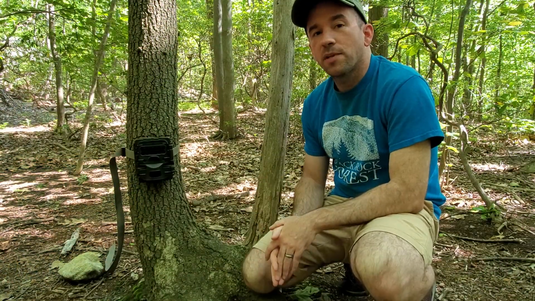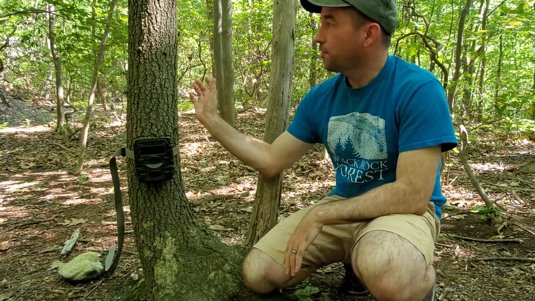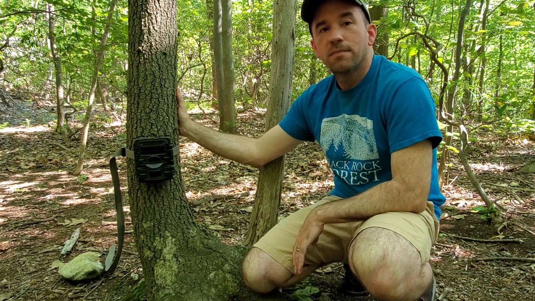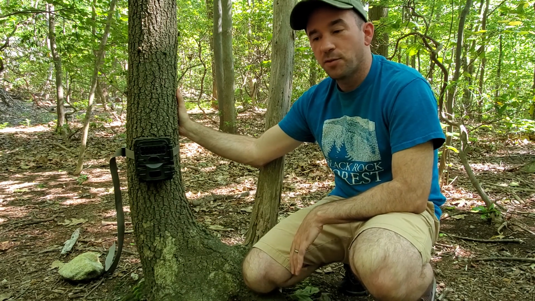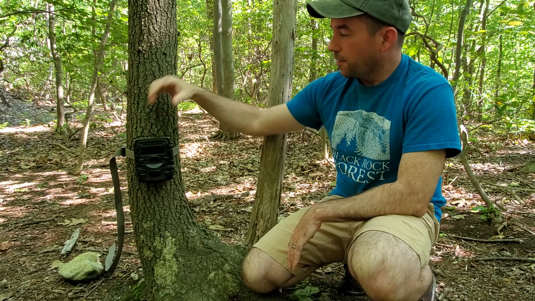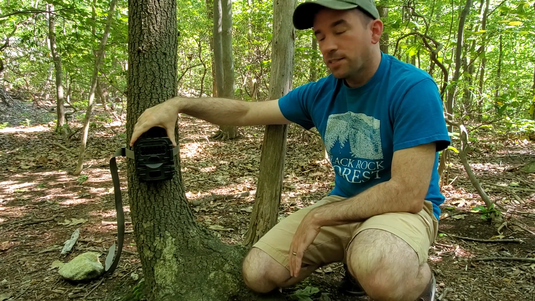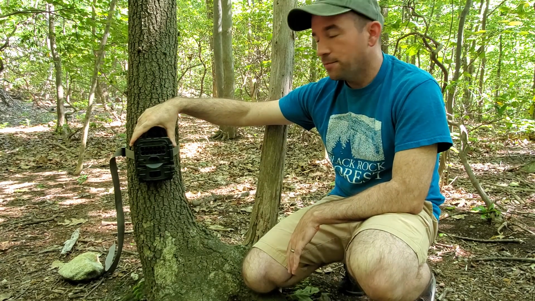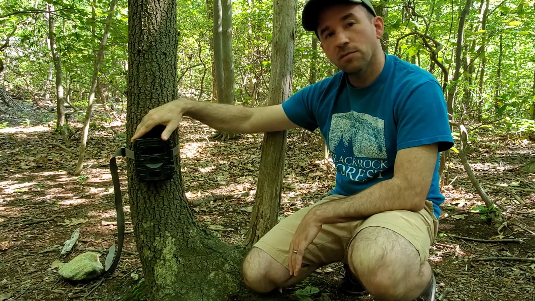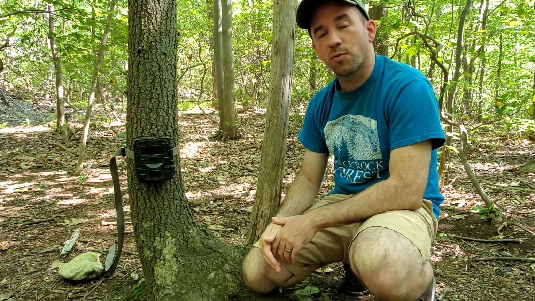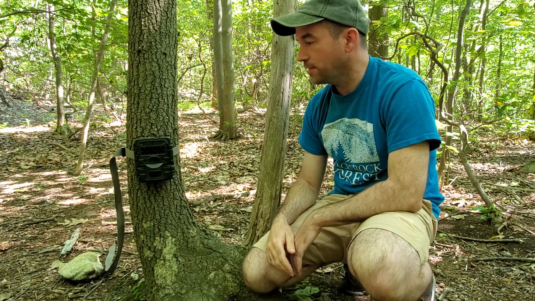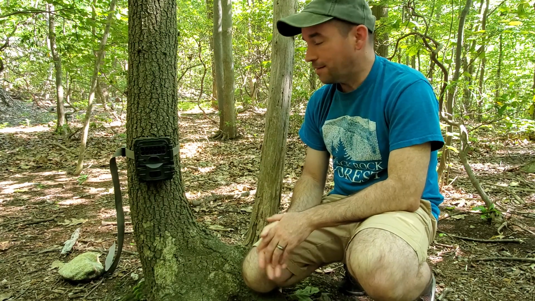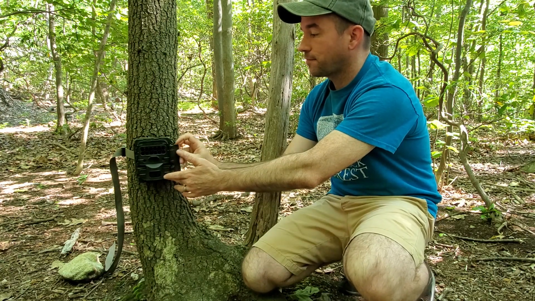So now that we're happy with our site, we found a good tree to strap our camera trap to. It's not too small, it's not too big. We're certain that our camera is facing in the right direction to observe what we need it to. We've also adjusted the angle so that the sensor of the camera is pointing parallel to the ground surface. The only thing we need to do is turn it on.